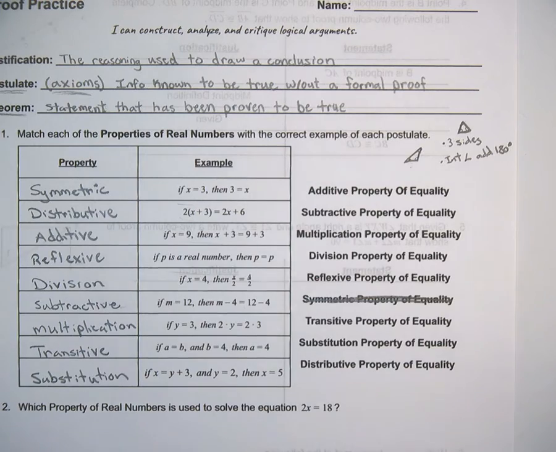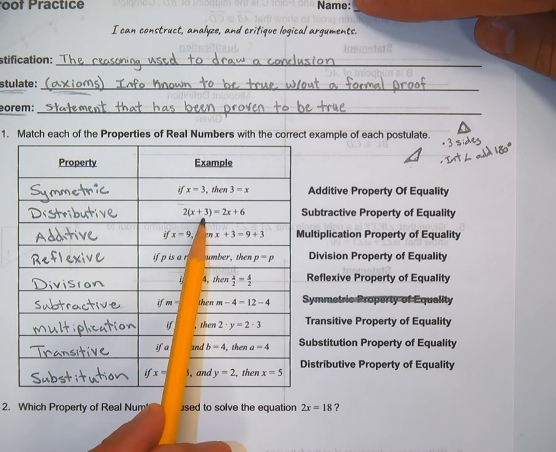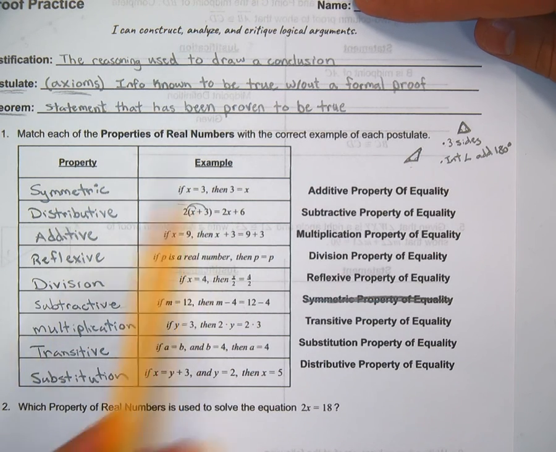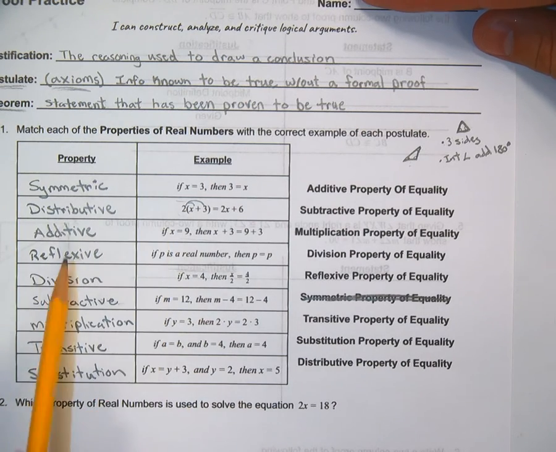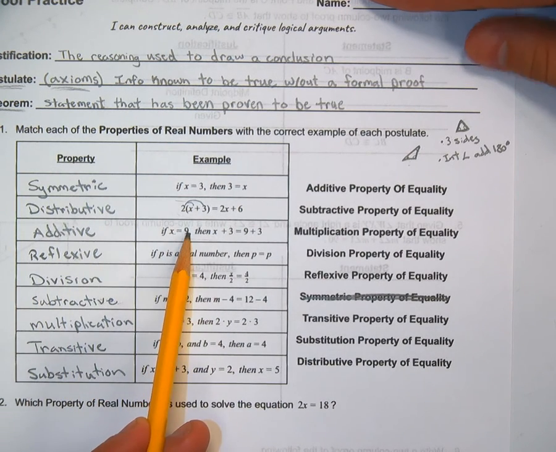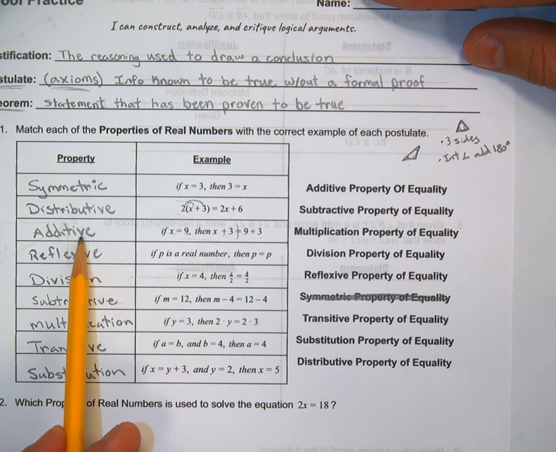All right, hopefully that wasn't too terribly difficult. Some of them are pretty obvious, like when you've got a number outside of parentheses, hopefully your brain automatically at this point starts thinking about distributing, right? So yeah, that's the distributive property. Here we have x equals 9, and then I add a 3 onto both sides of that equal sign. That is an example of the additive property.